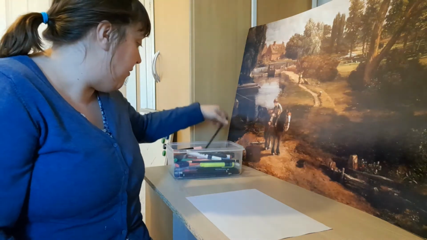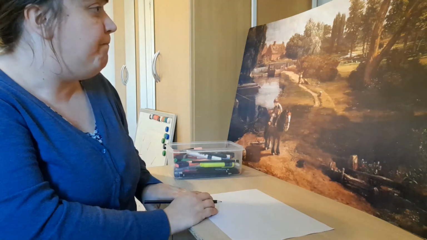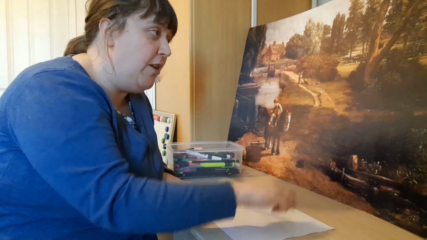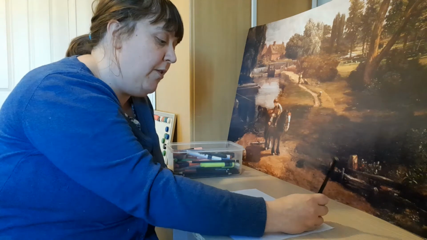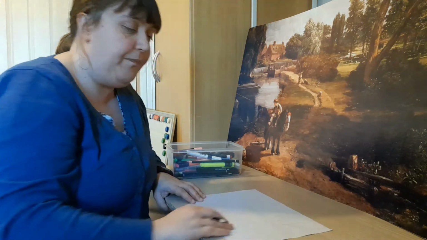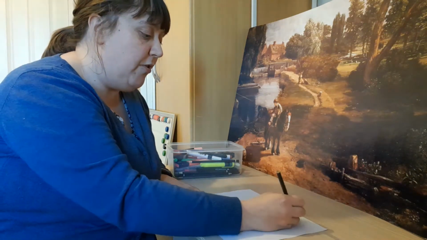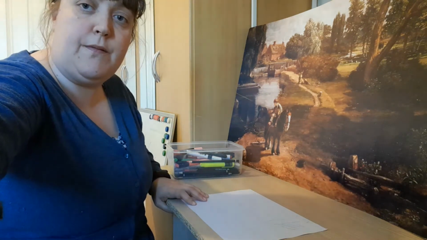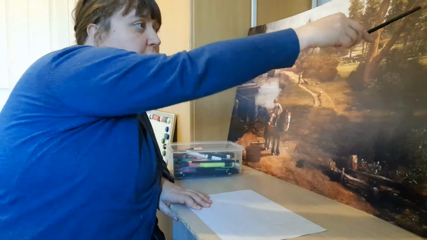So I'm going to use my pencil and I'm going to see what I can draw that's in the picture. I think I'll start with the tree. So the tree is going to go over here on my picture, just like it is in the painting. So I'm going to draw my tree with the branches. And it's got some leaves. So I need to draw some leaves on the tree. And I can draw these little trees behind it.